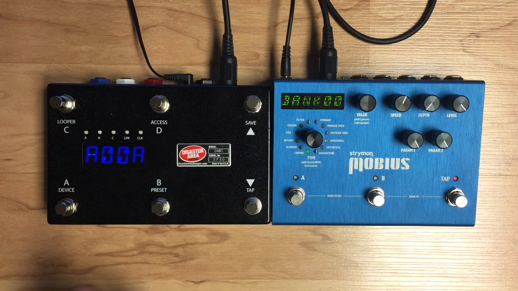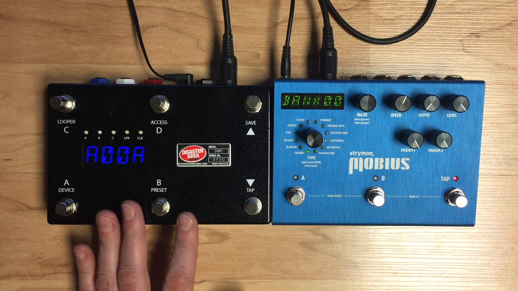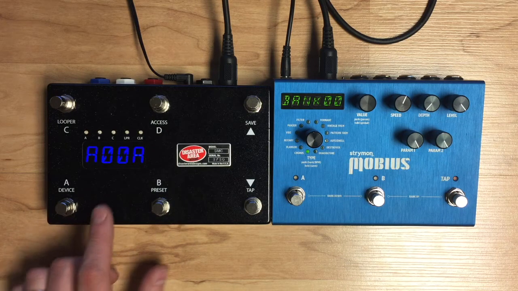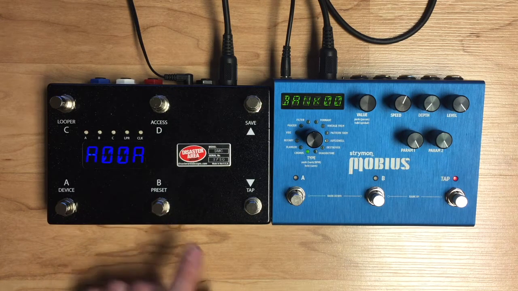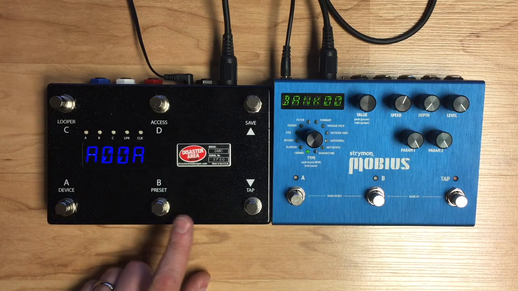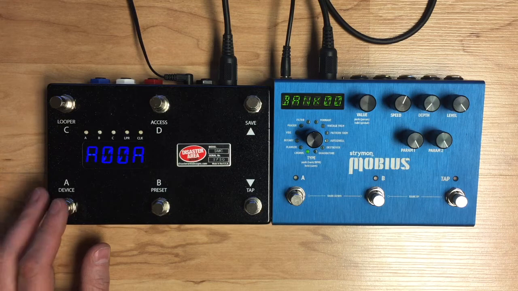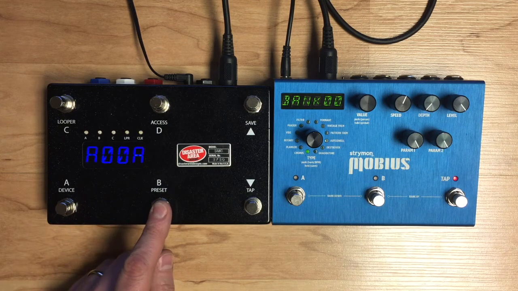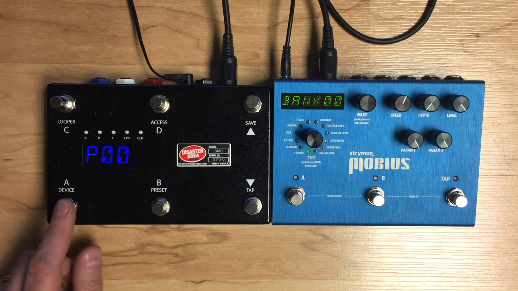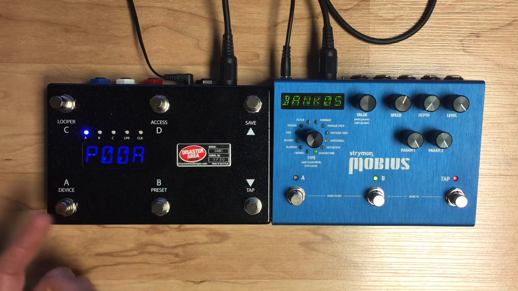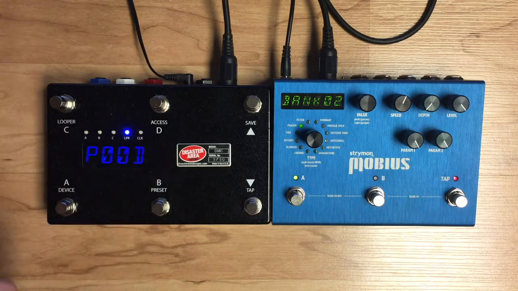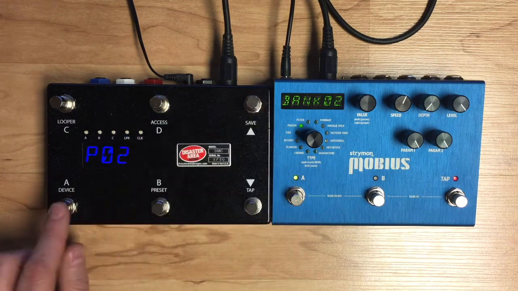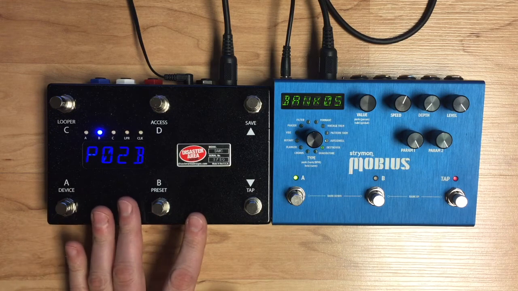There's two ways that you can save a preset. You can enter the save dialog through the device mode, where we are now, or through the preset mode. The end result is the same. The journey is the same, so we'll start with the device mode. When the unit boots up, it's going to boot up in preset mode on the last preset that you accessed. So if you were in preset 2B, it's going to start up in 2B.